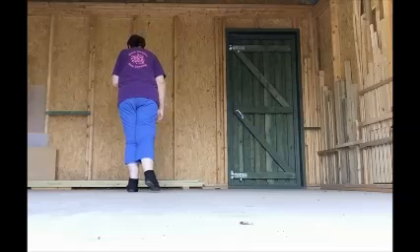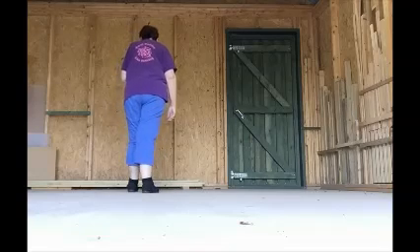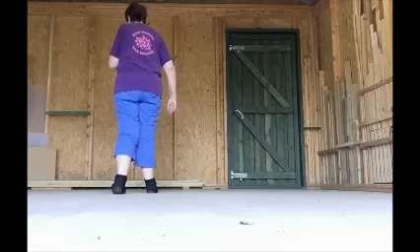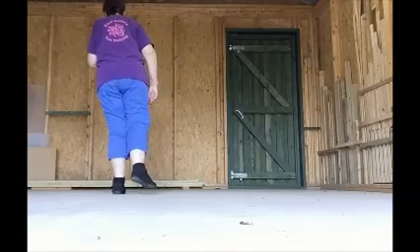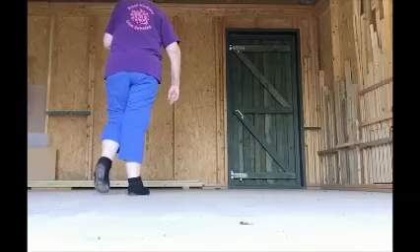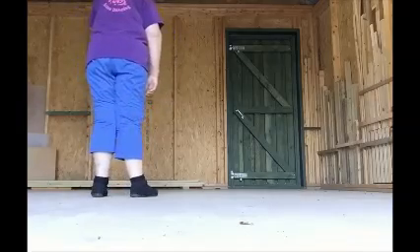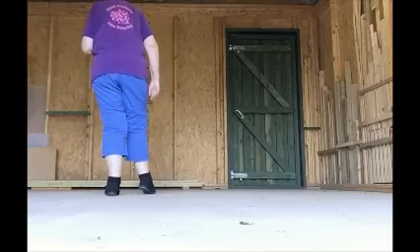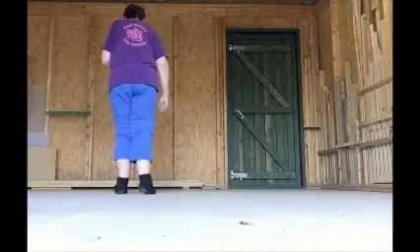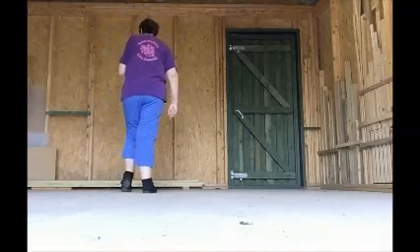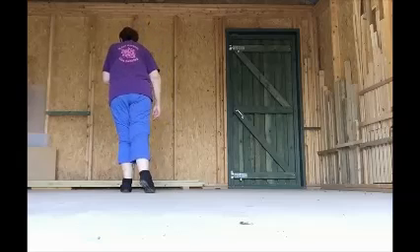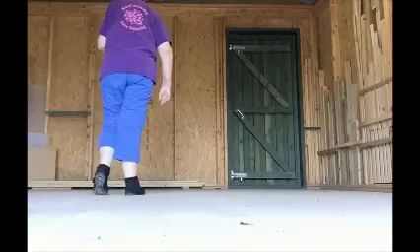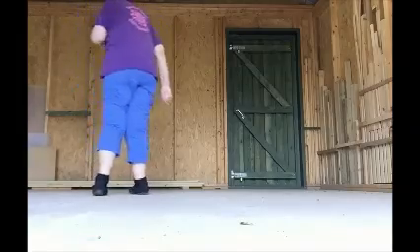So you're going to go toe strut, that's the weight on the toes, back on the heel, for 1, 2. On the left, back on the toes, down on the heel. On the right, toes, down on the heel, toes and heel. Okay, we do 4 forward and 4 back. So we've got toe, heel, toe, heel, toe, heel, toe, heel. And back on the right, toe, heel, toe, heel, toe, heel, toe, heel.